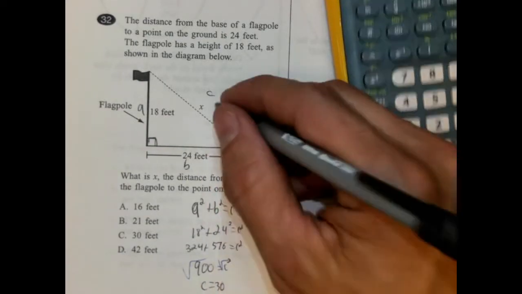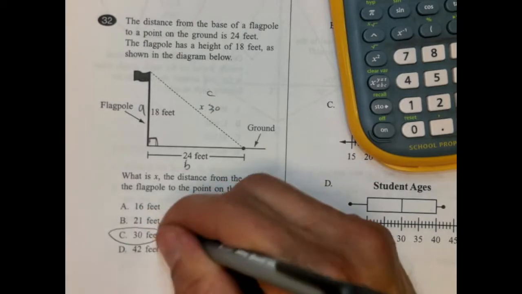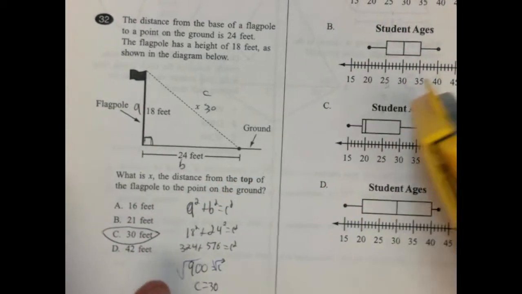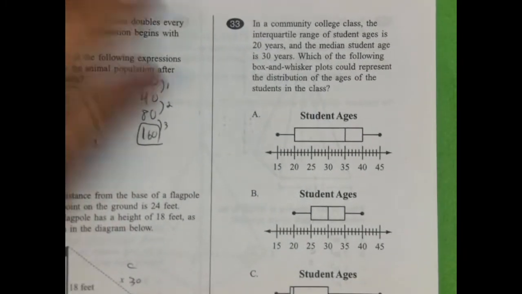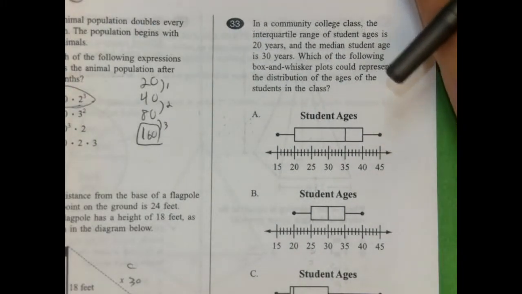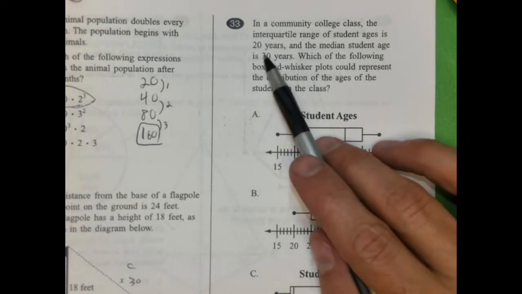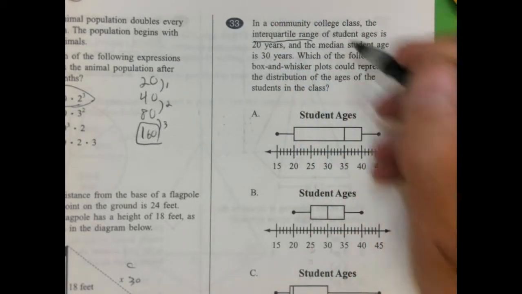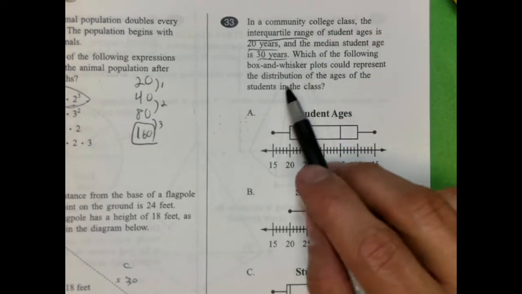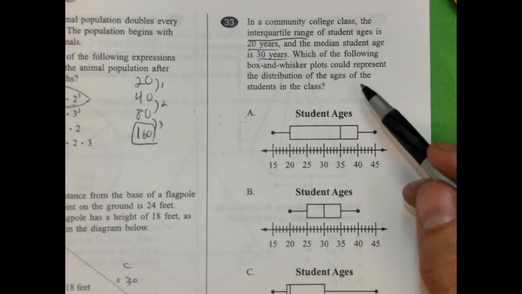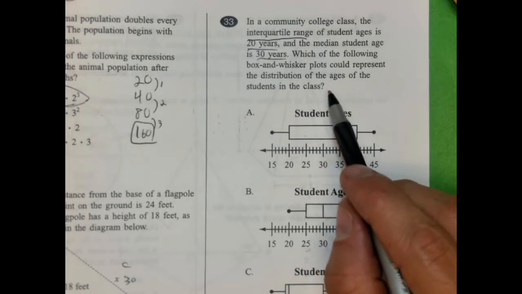All right, so that's 30 feet. Let's see. Okay. Number 33. In a community college class, the interquartile range of students' ages is 20 years. Okay, the IQR is 20. The median age is 30. Which of the following box whisker plots could represent the distribution of the ages of students in class?